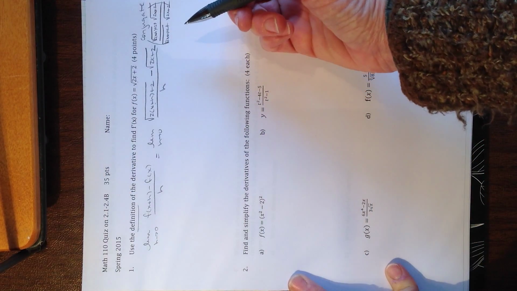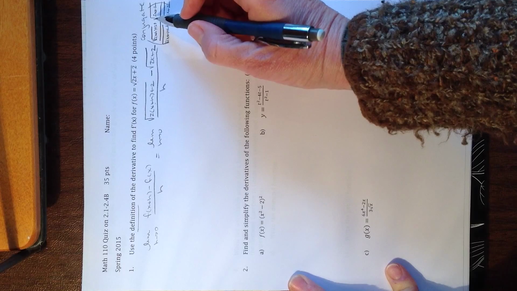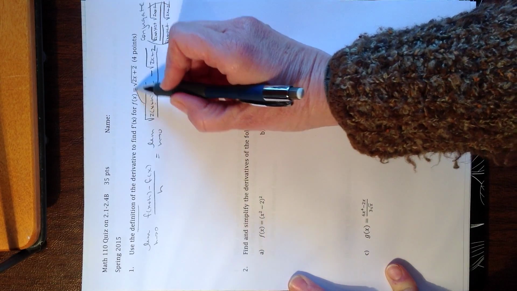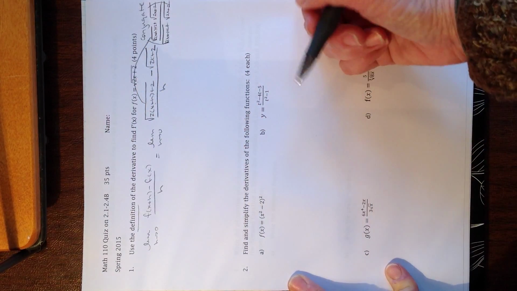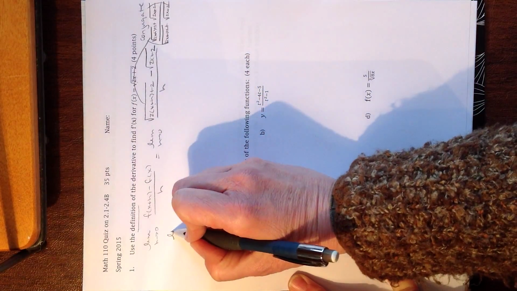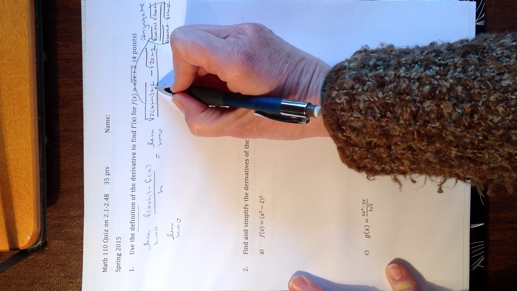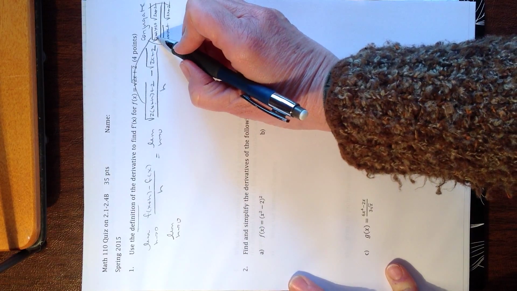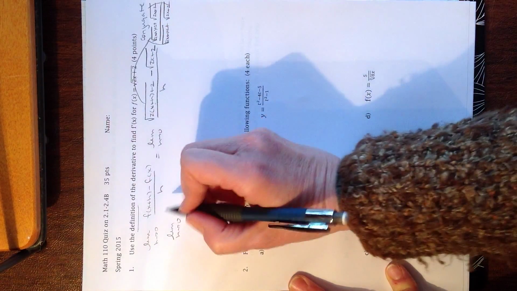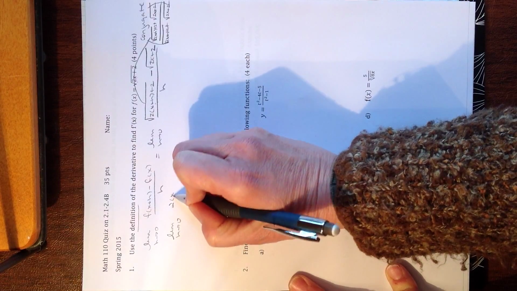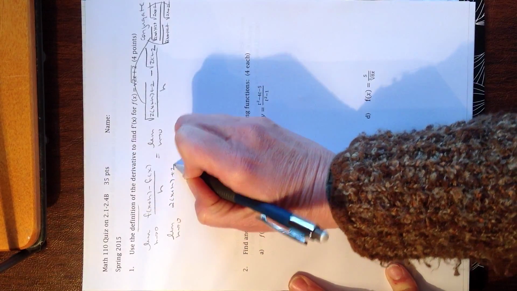What happens when you multiply by the conjugate is you FOIL the top, but when you multiply the firsts, because they are the same radical, you end up getting the radicand as your result, because a radical times itself gives you the radicand. So that would have been 2x plus h plus 2.